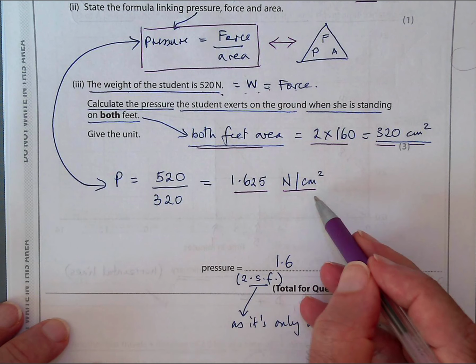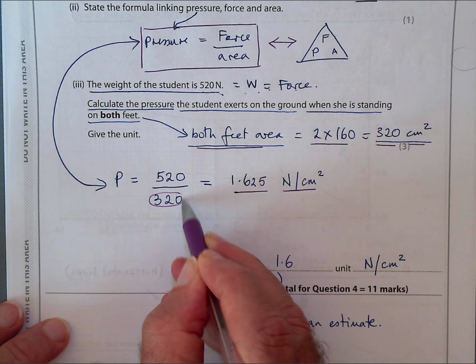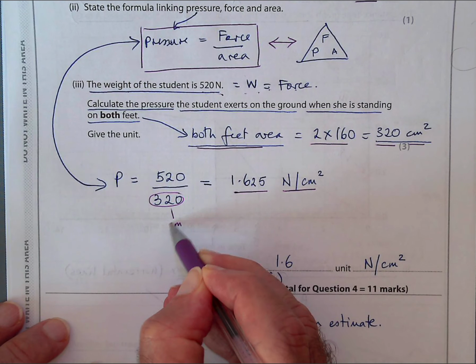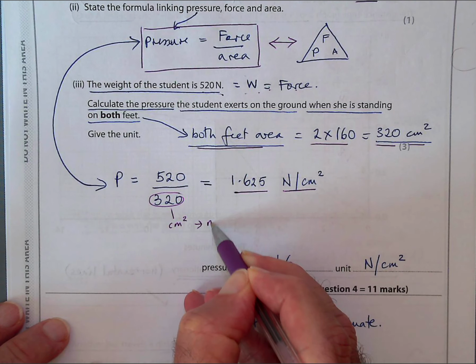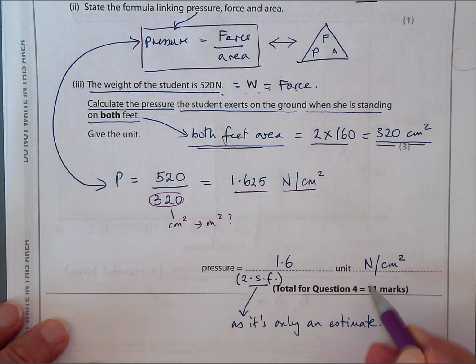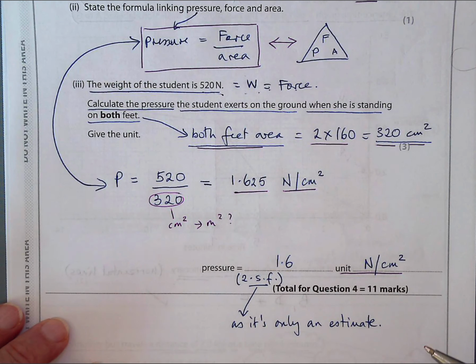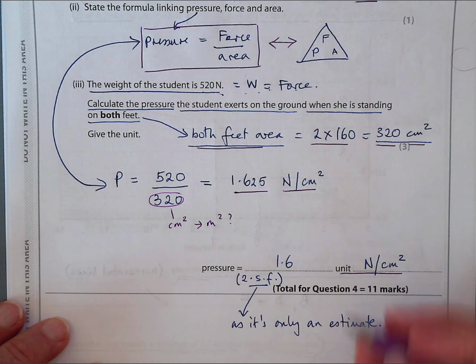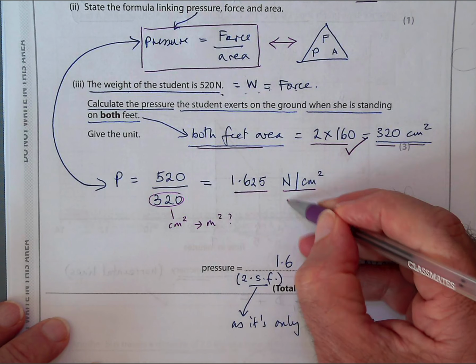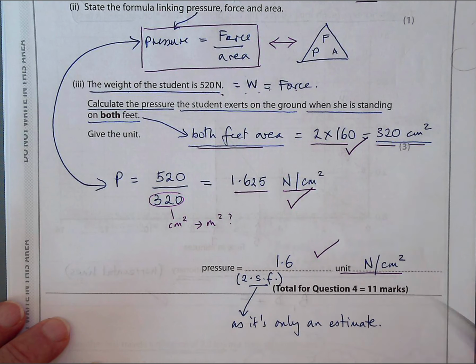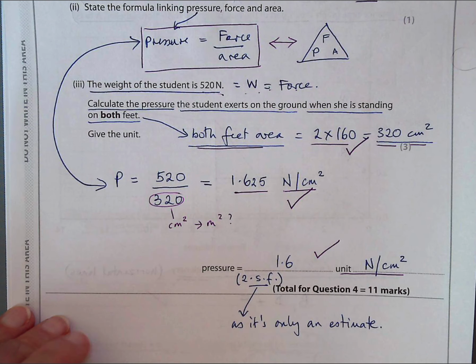So, I'm not going to change the units, because changing centimeters squared into meters squared, how would you do it? You don't need to, because you can put the unit that you've chosen to put there. And as it's only an estimate, 2 significant figures is, I think, what you should do. So doubling the area, 1 mark, calculating pressure, 2 marks, answer to 2 significant figures, 3 marks. Okay, they got 1.7, I've given 1.6. As long as you're between 1.5 and 1.8, they'll give you a mark. Okay.